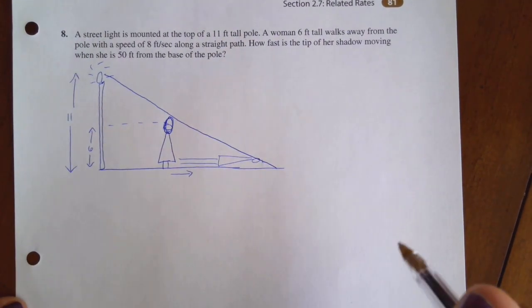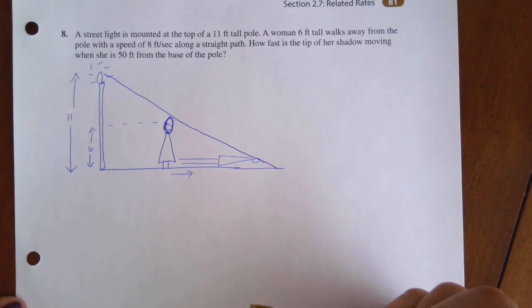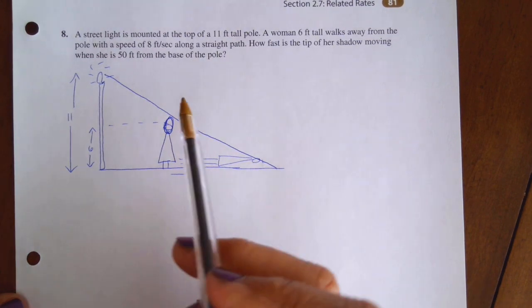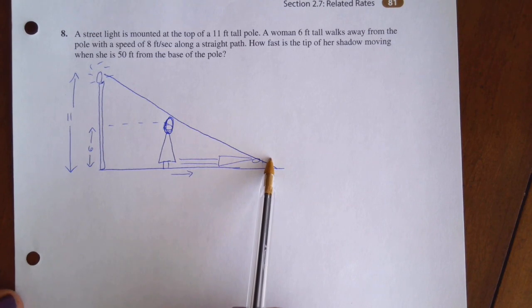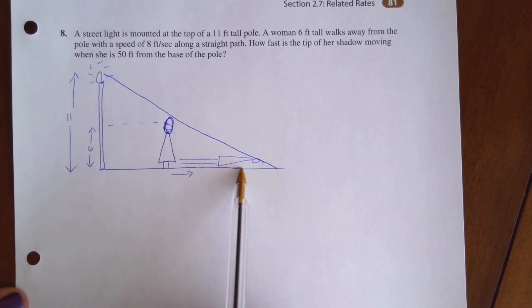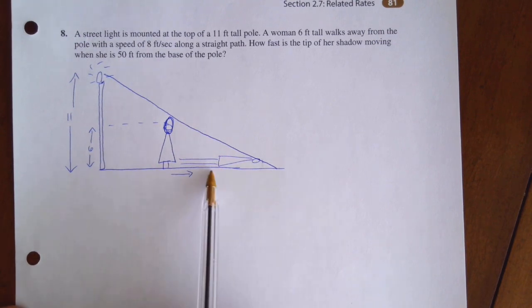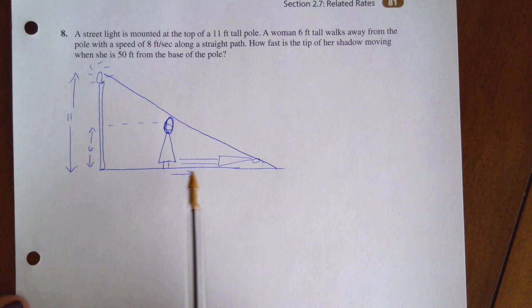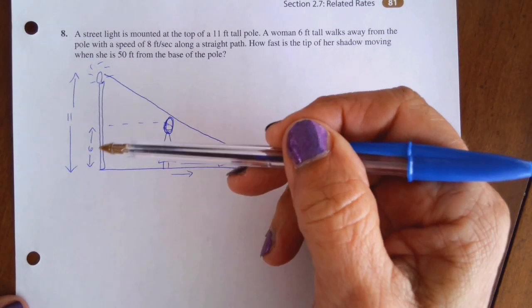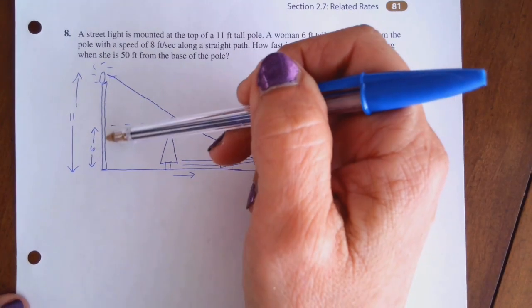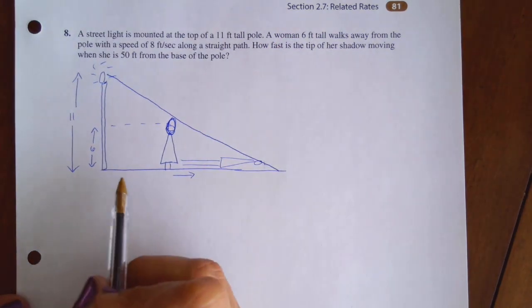Okay, so this is not a Pythagorean theorem problem. Since we have different lengths, we're going to be using similar triangles, okay? So do you see that you have a triangle here, the big triangle? So we're going to set up a proportion, and then here's your little triangle, okay? Since she's walking and the shadow's moving, these lengths are not specific heights. These don't change, right? She is always 6 feet tall, and the height of that lamp post is always 11. But what is changing is this.